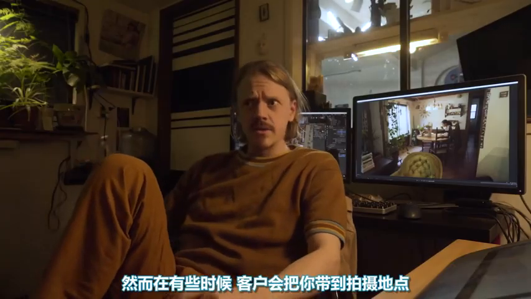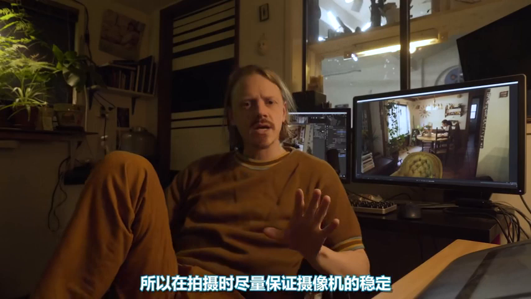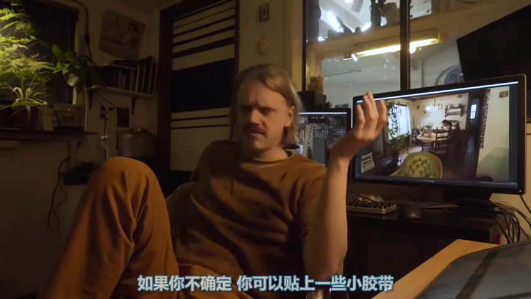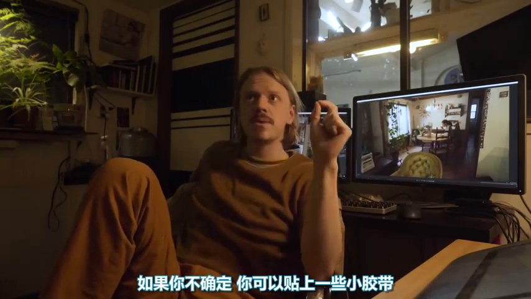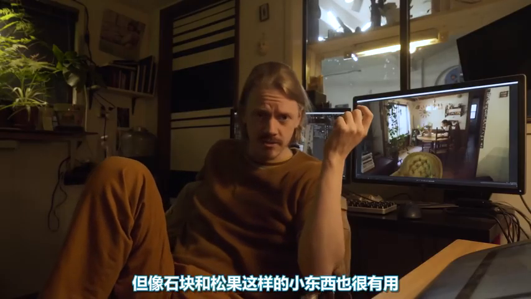The other half of the time, though, they'll bring you on set specifically to make sure you're getting what you need. So, try to keep the shot steady with minimal motion blur. If you can keep the aperture small, you'll have a deep depth of field with a lot more points in focus. Make sure there's stuff in the shot you can track. If you're not sure, you can put little pieces of tape up, but little things like rocks and pine cones can work too. Ideally stuff you don't have to paint out in post because that makes your life harder.